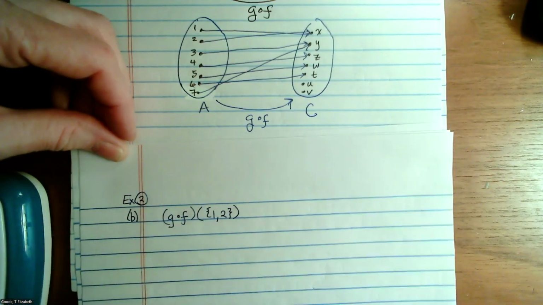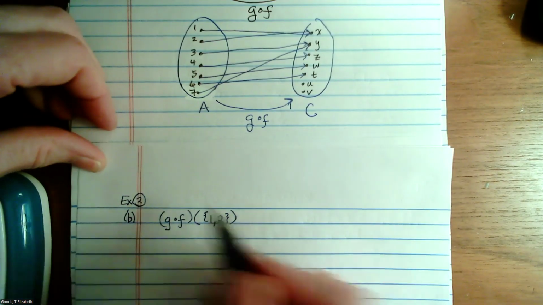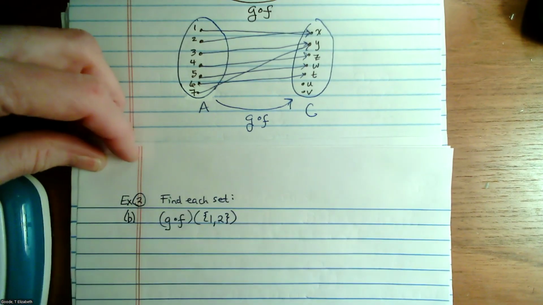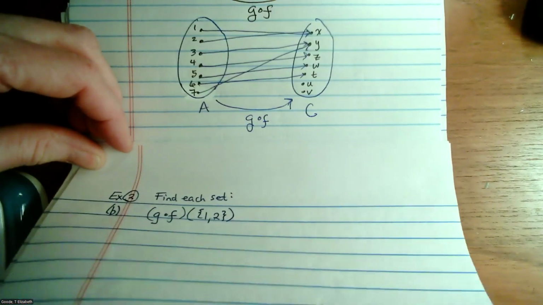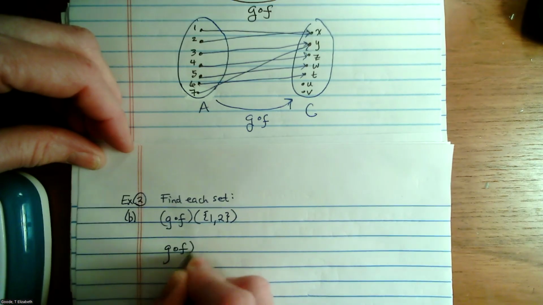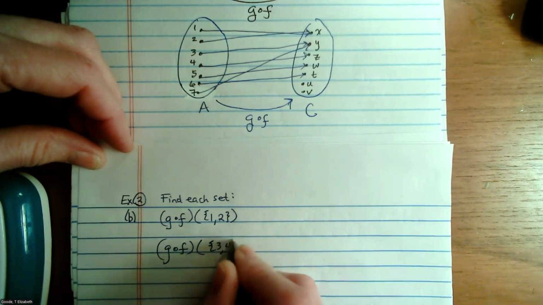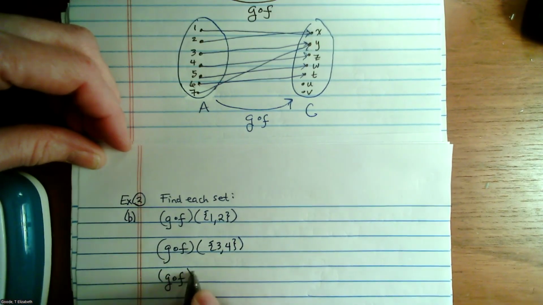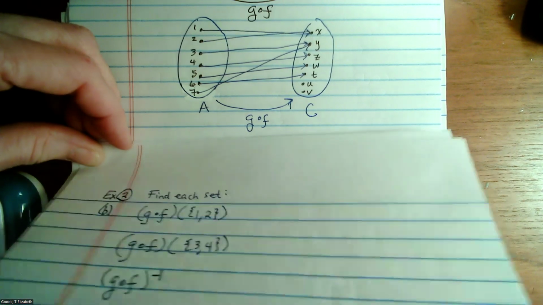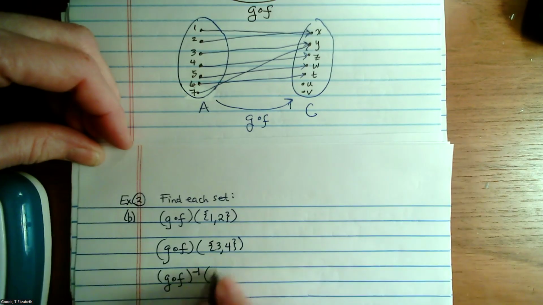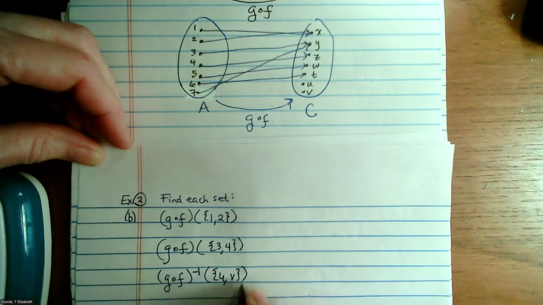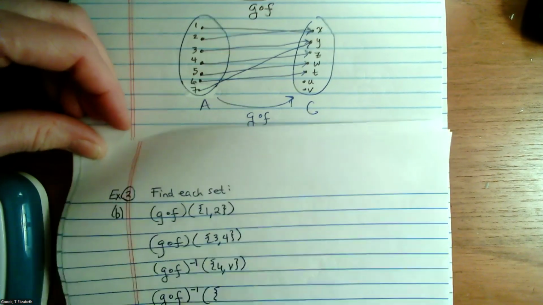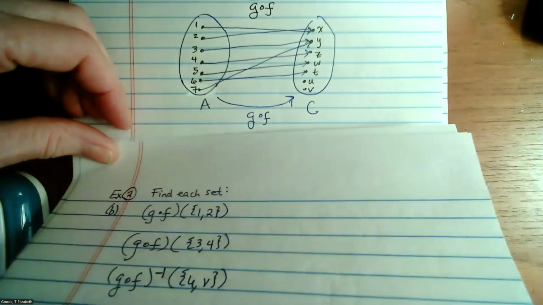So the image of the set containing 1 and 2 under G of F. This is great practice for the test. And then find G of F of the set containing 3 and 4. Then we'll find the inverse image of the set containing U and V. And finally, we'll wrap up with the inverse image of the set containing X and Y.